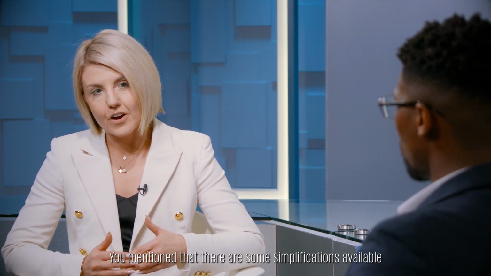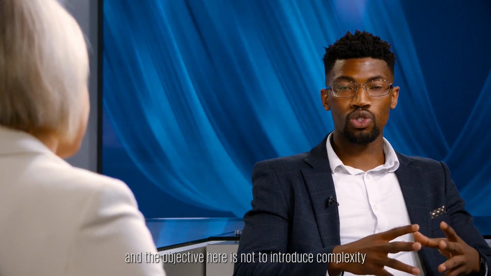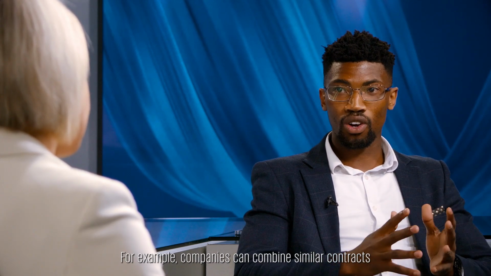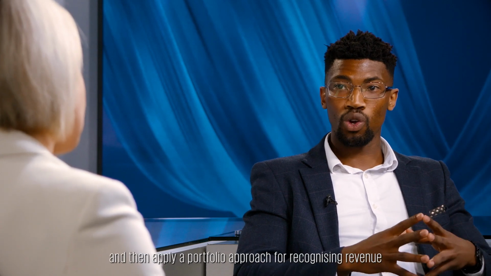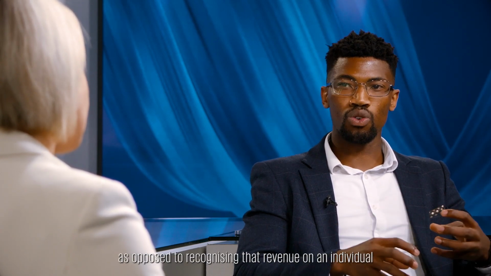You mentioned that there are some simplifications available compared to the full IFRS 15 model. Yes, there are a few. And the objective here is not to introduce complexities for the sake of complexities, right? In some cases, there are a few practical expedients or simplifications. For example, companies can combine similar contracts and then apply a portfolio approach for recognizing revenue, as opposed to recognizing that revenue on an individual contract-by-contract basis.